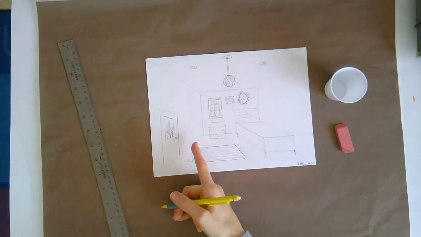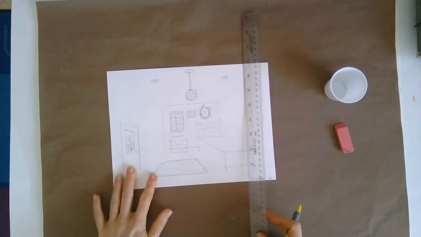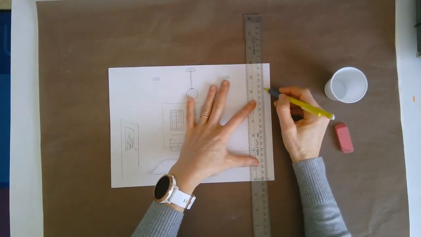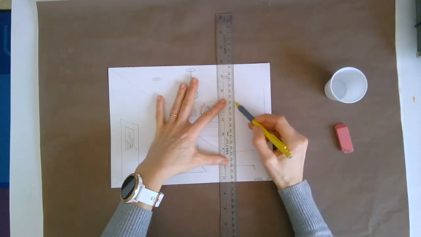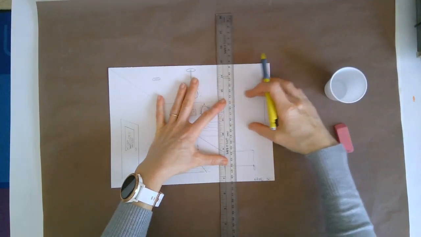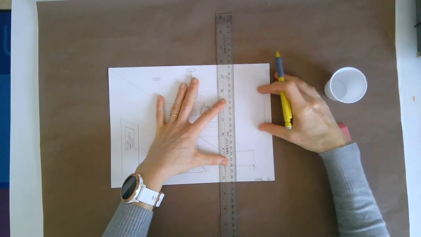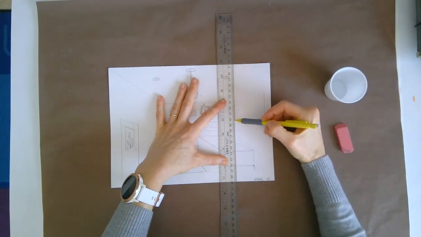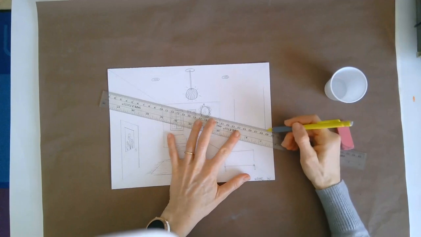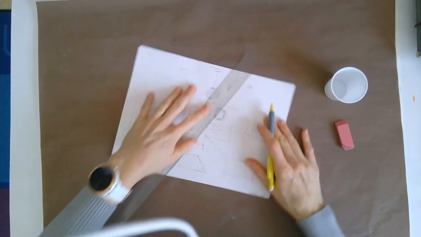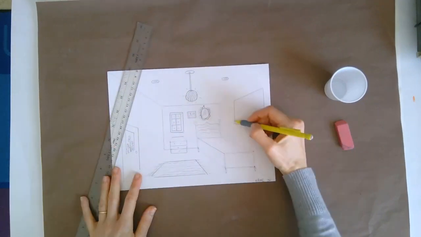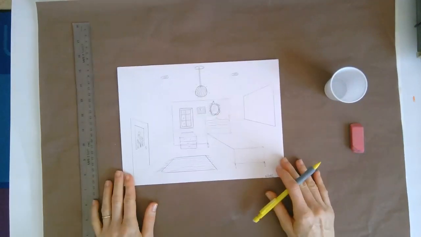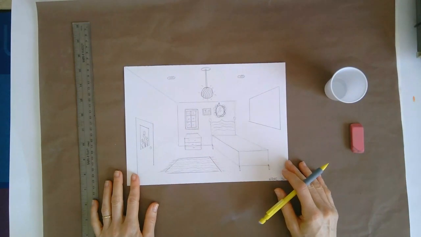If I wanted to do the same thing on this side, it's the same idea. Maybe I'll put a big painting. Long line, come over here, and now this is my line. I need to make it shorter. Again, my line, making it shorter. I can use my fingers to kind of measure that out if I want to. I go up, and I go up using those ruler skills. And now I can make this into a poster or a mirror or a window, whatever you feel like doing.